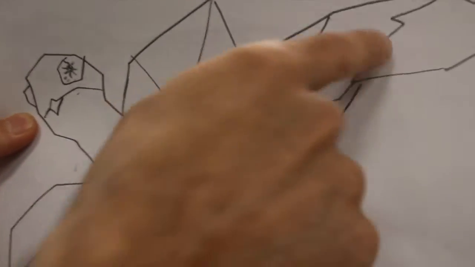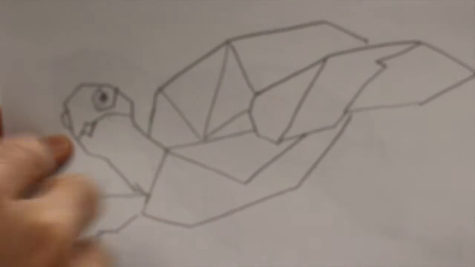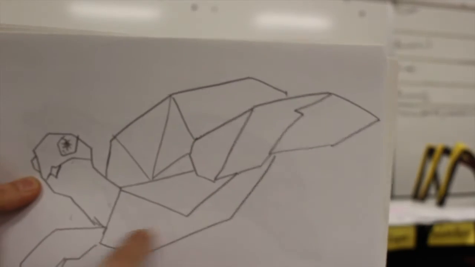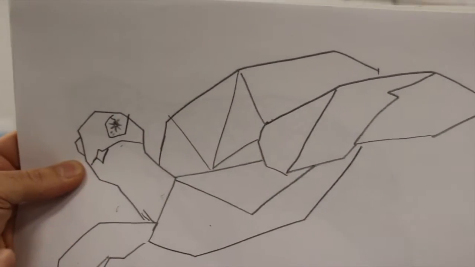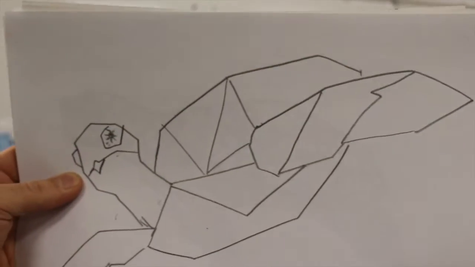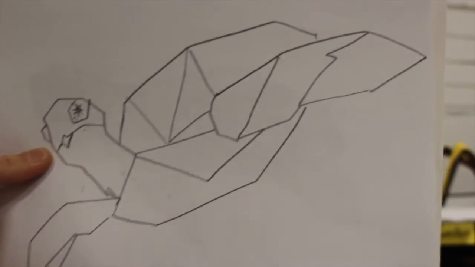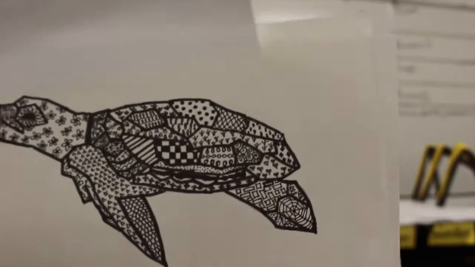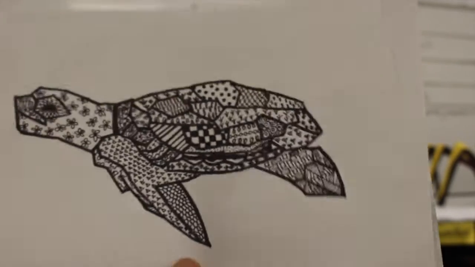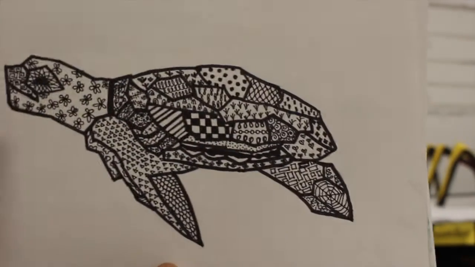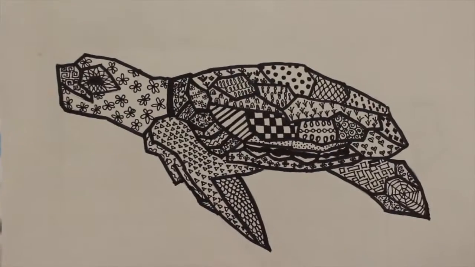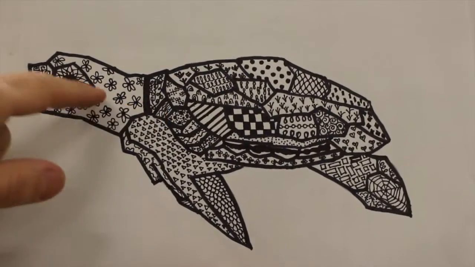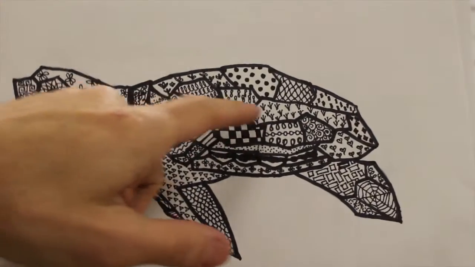So then you're going to have all these different shapes, and you do want some shapes that are bigger and some shapes that are smaller, for variety. And then you're going to fill those up with different kinds of tattoos and patterns. So that would look like this in the end. And it is kind of critical that you use the thick Sharpie on all those lines that you separated, and then you use the thin Sharpie for your different patterns in there.